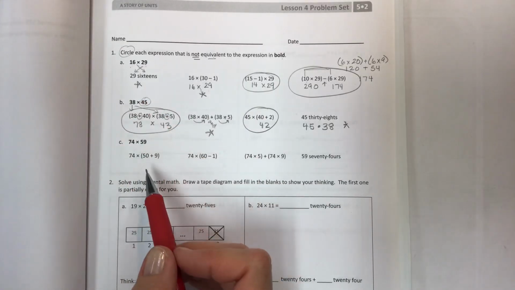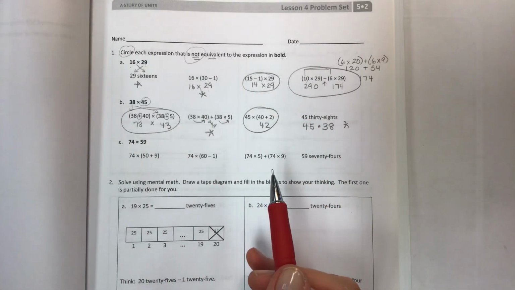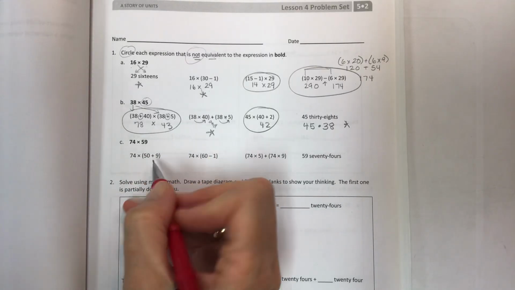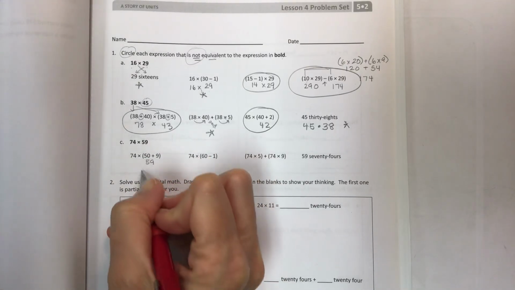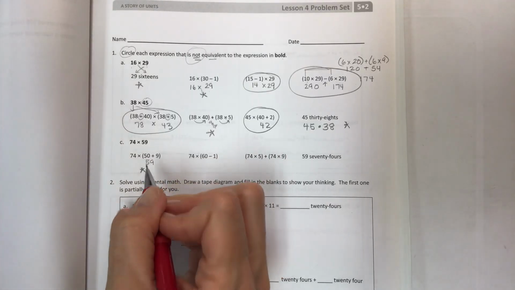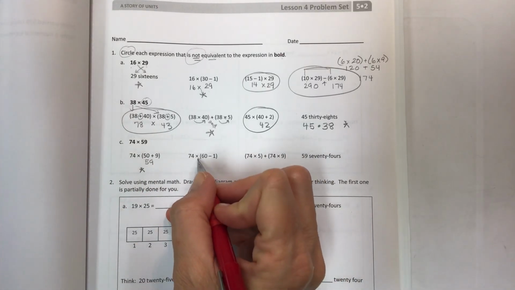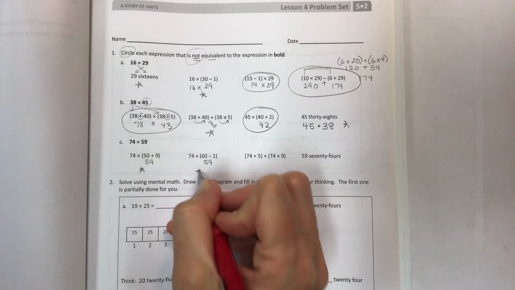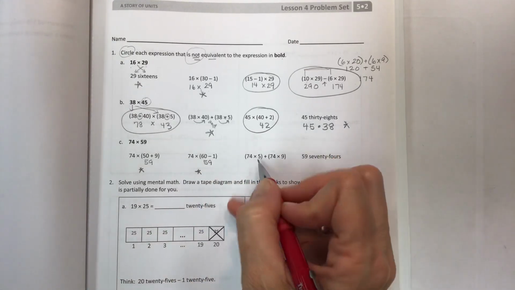And the last one of these really horrible not answers, 74 times 59. And again, 50 plus 9 is 59, so that is equivalent, so don't circle it. 74 times 60 minus 1 is 59. That is equivalent, so don't circle it.